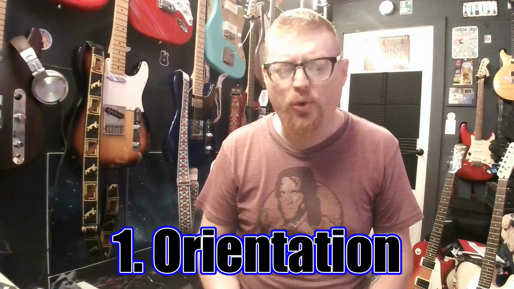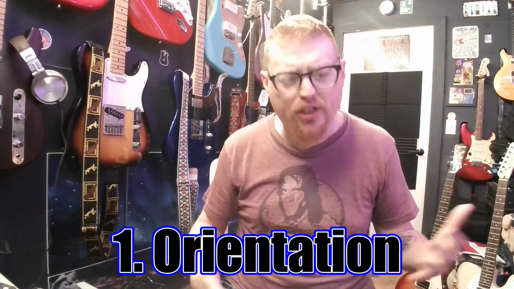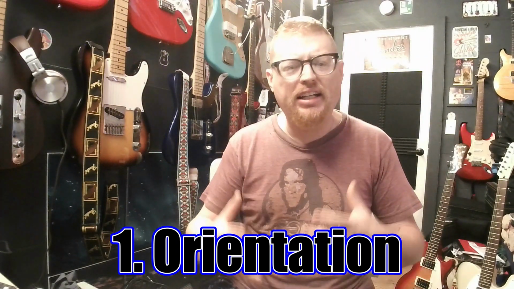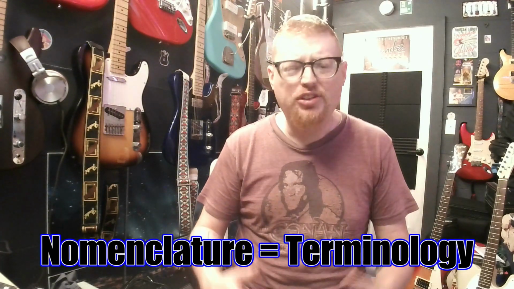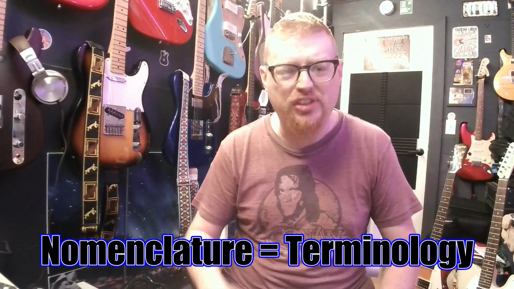So the first one here is orientation. This is just looking at the construction of the guitar, the parts of it, and getting into the nomenclature. That is the terminology associated with the guitar. So if you're talking to somebody and they reference your saddles, you're not looking around like, I don't have a horse. Right? No, you understand what the saddle is, you understand what the bridge is, the pickup, and so forth. So we're going to look at the terminology and basic construction of a guitar, specifically looking at electric guitars.